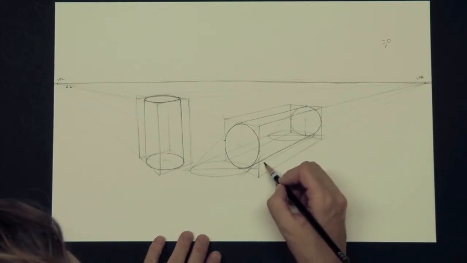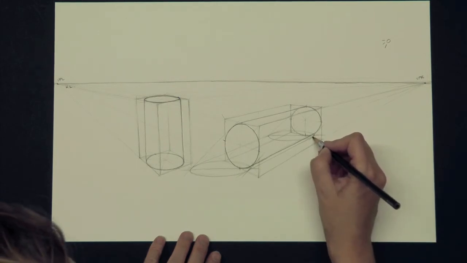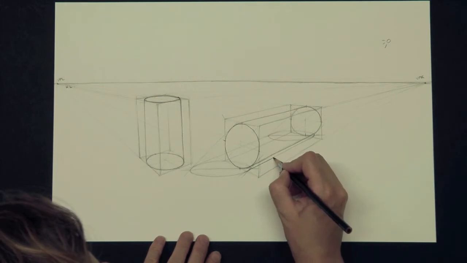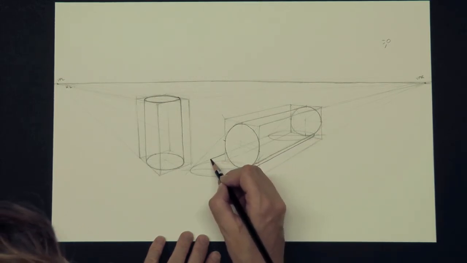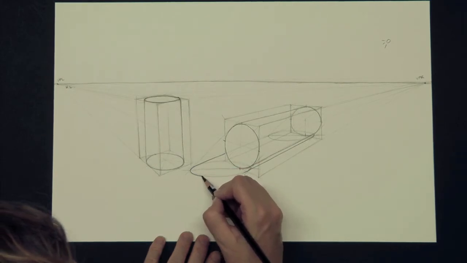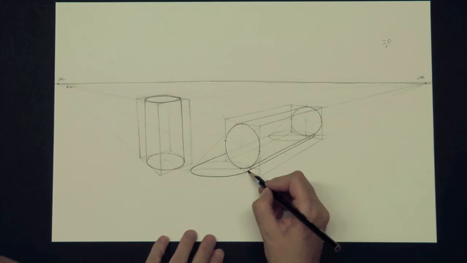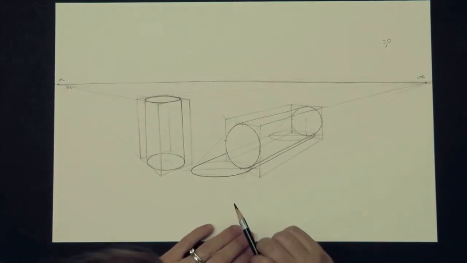So this too would go back to the vanishing point if I extended it on. So my actual shadow then sticks out just a little bit here on the front, and then it comes around like this, getting closest to us. Okay, so there's the line of the cast shadow for this cylinder that's laying down.